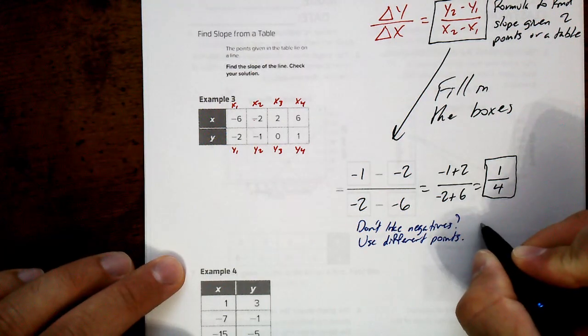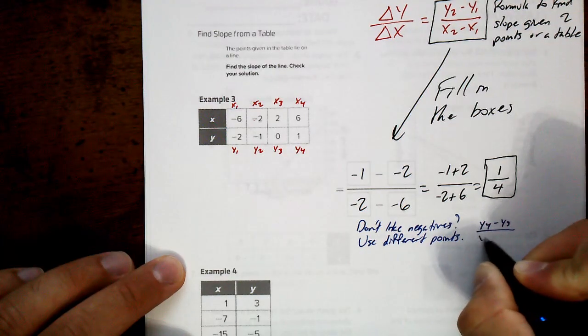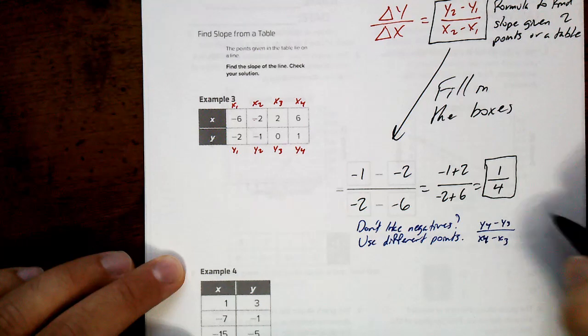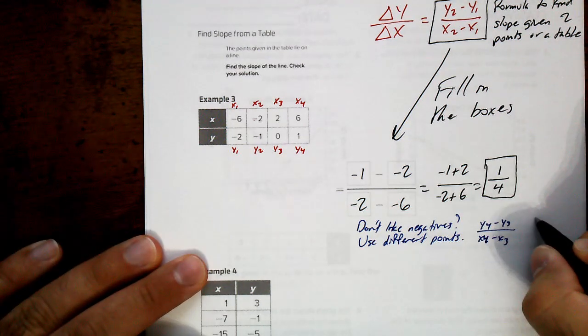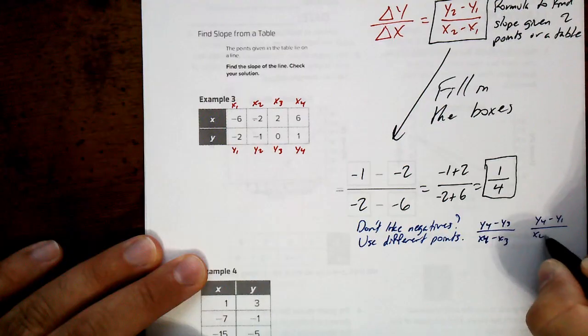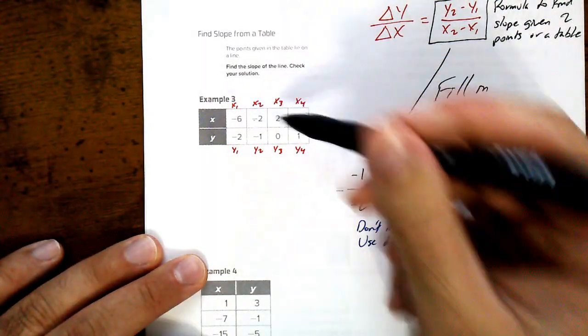You can say y4 minus y3 over x4 minus x3. You could say y4 minus y1 over x4 minus x1. As long as you're using the same points.